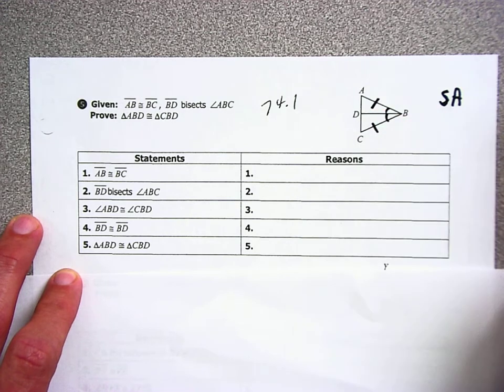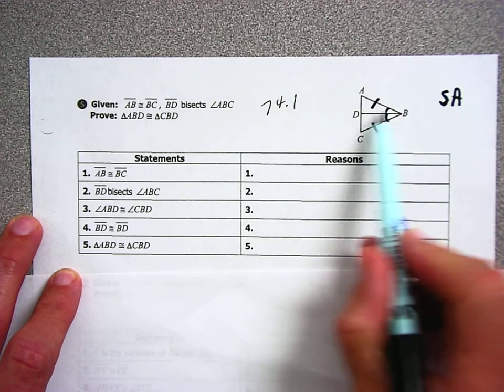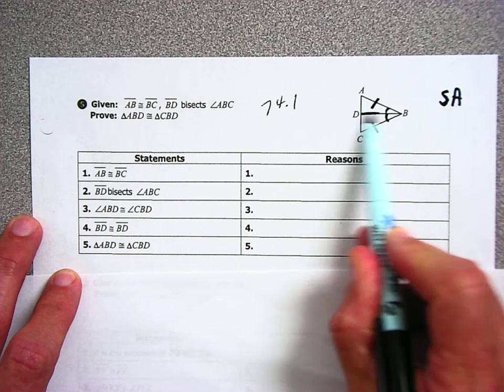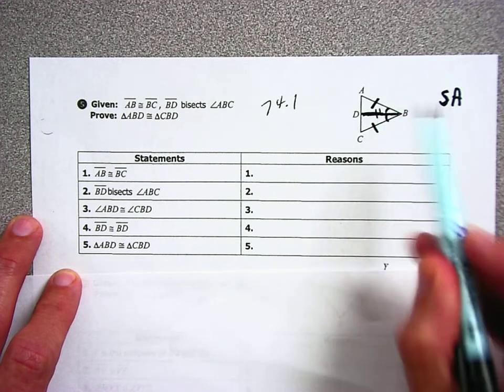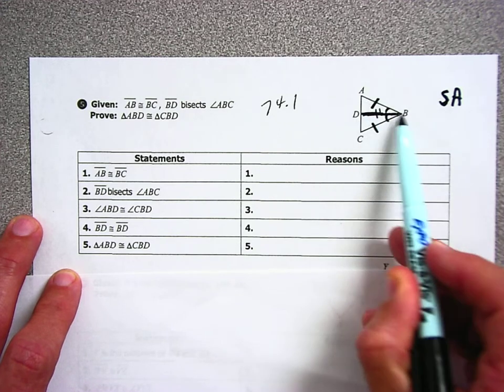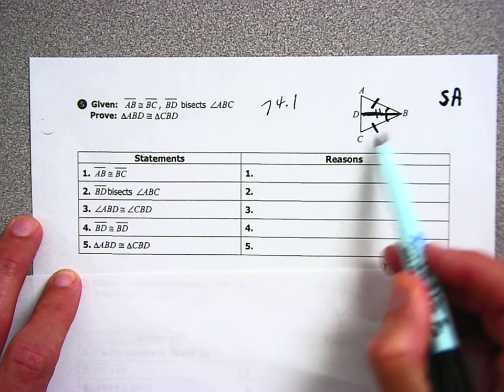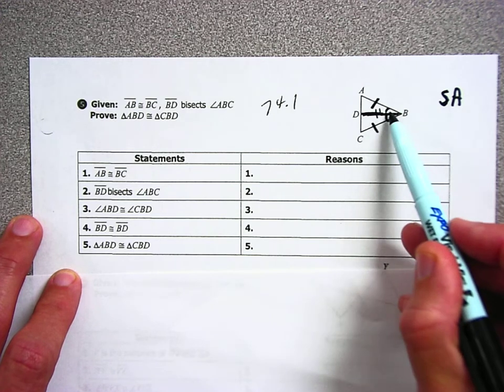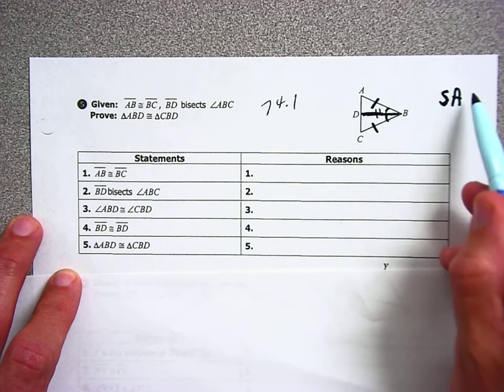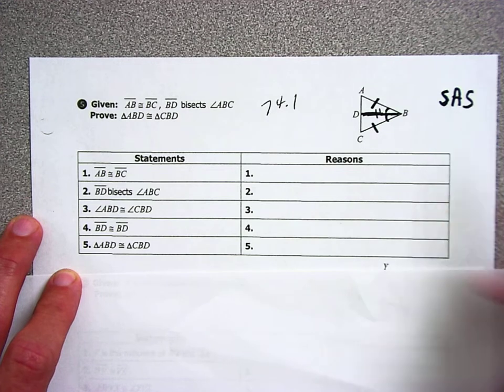They didn't tell us anything about the other angles. Wait, what's that? Oh, wait, look. Those two triangles share this side right here. So I'm going to put two hash marks on that. See how triangle ABD and triangle BCD have that same segment there. And notice the angle is in between the two. So yeah, look, this is going to be side angle side.